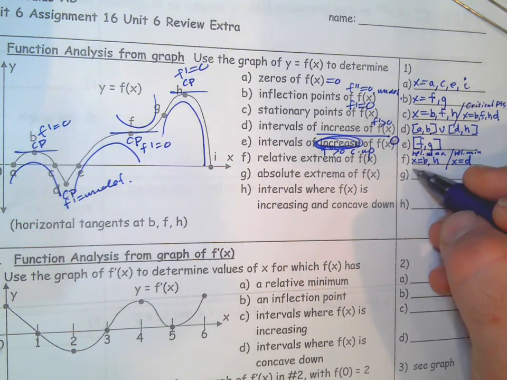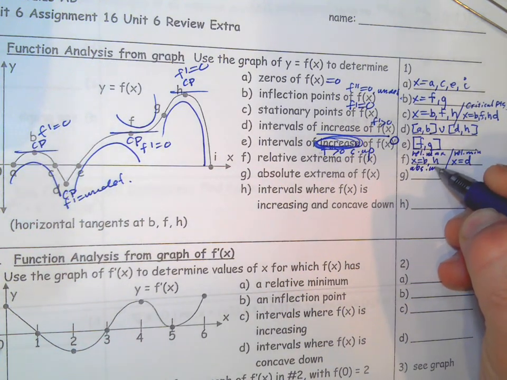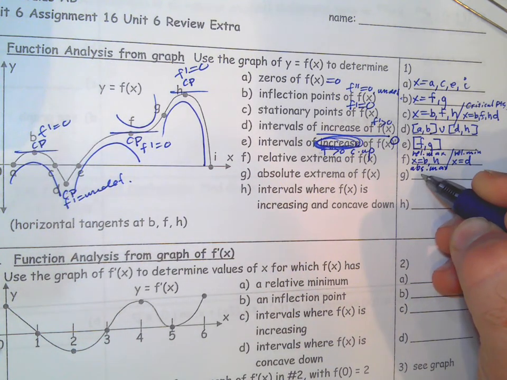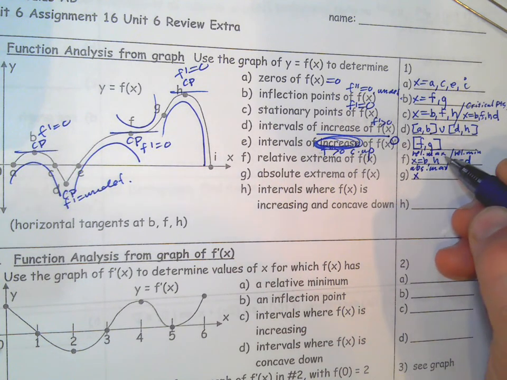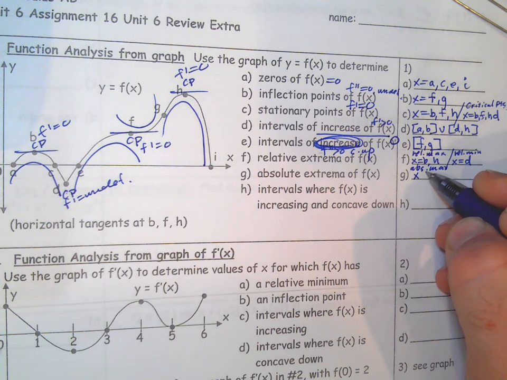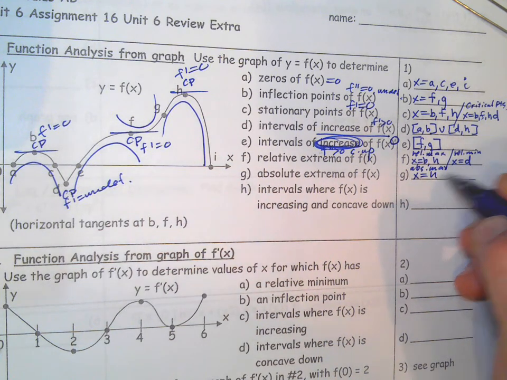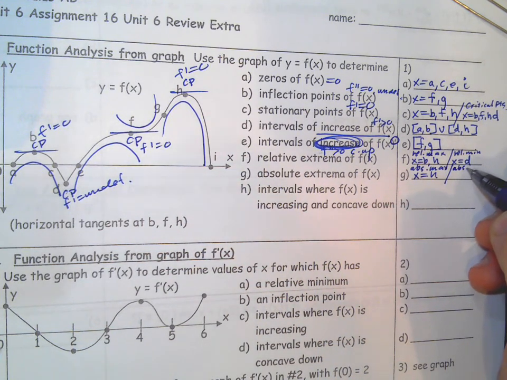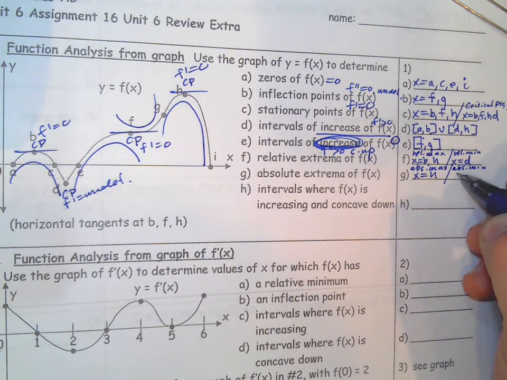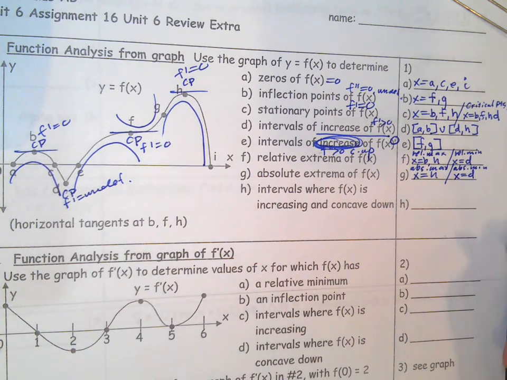Absolute extrema. So the absolute max, we're looking for x coordinates probably, happens at x equals H, and the absolute min happens at D. But consider the endpoints as possible places.